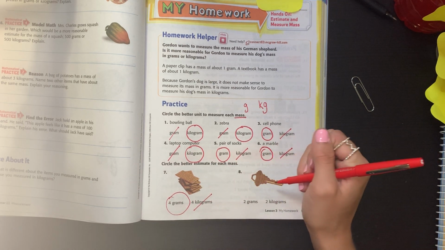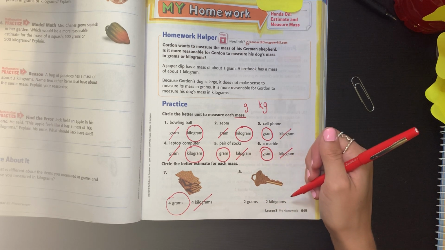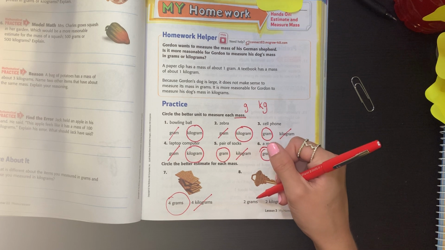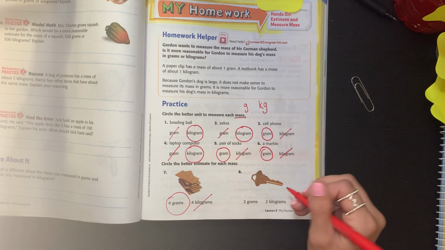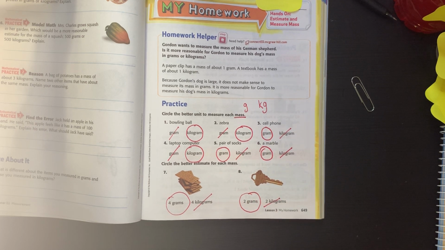And for number 8, I see a house key, 2 grams or 2 kilograms. So we did something similar to this. 2 grams, that could make sense. 2 kilograms, I think that's way too much. So I'm gonna do 2 grams.